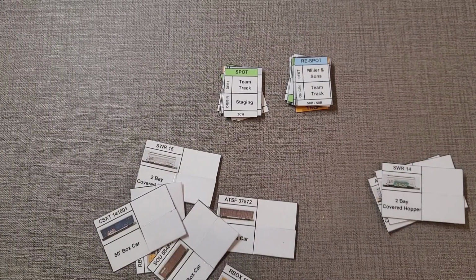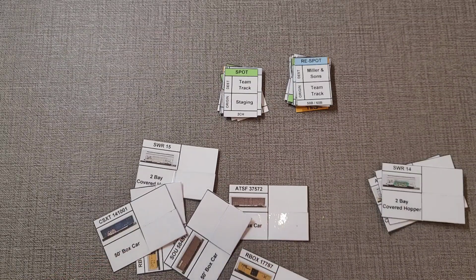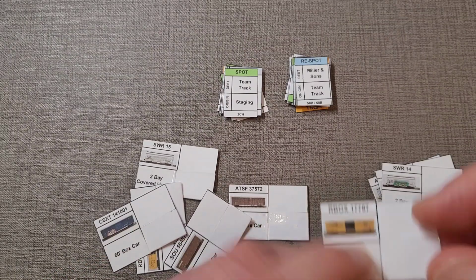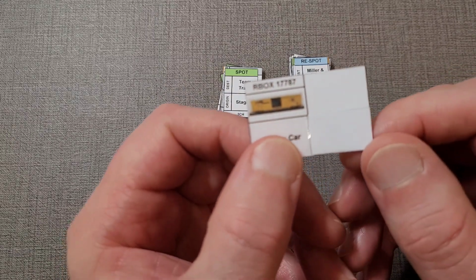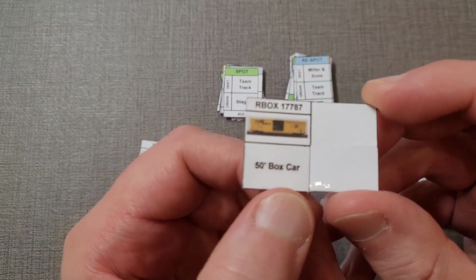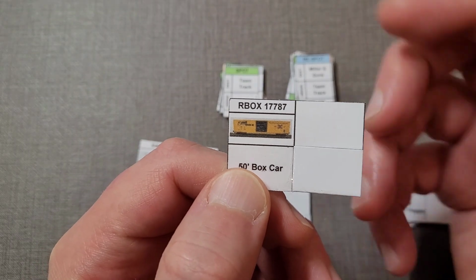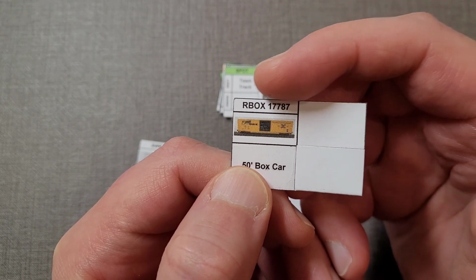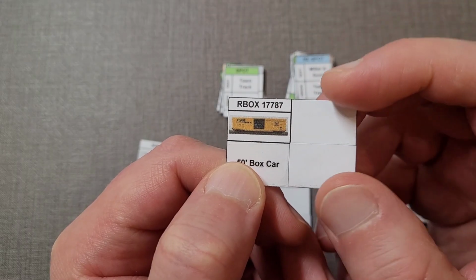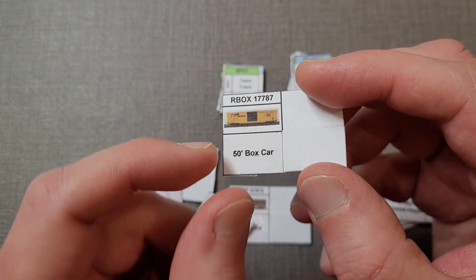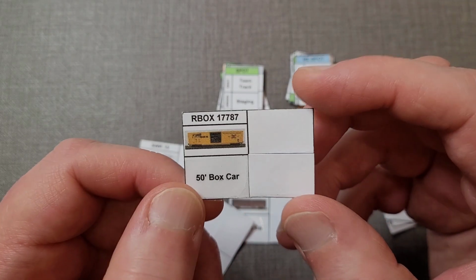So there you have the new car card design on the Springfield and Western Railroad. And suddenly you can still see the layout while you're using your car cards. Big improvement. So let's check out what's on the actual cards. For example, let's take this boxcar over here. On top of the card we have the reporting mark on the left hand side, we have the car number, and we have a little picture of the car. And at the bottom it says 50-foot boxcar in this case.